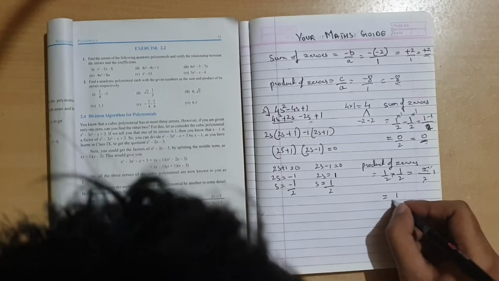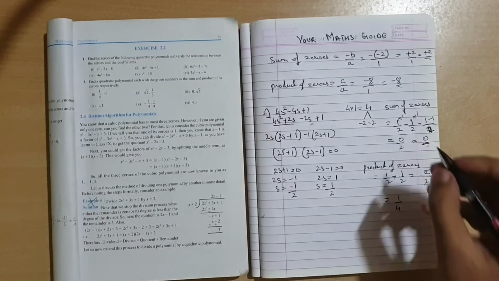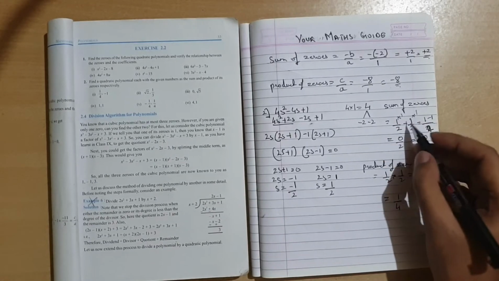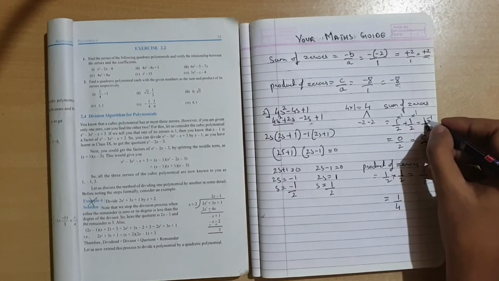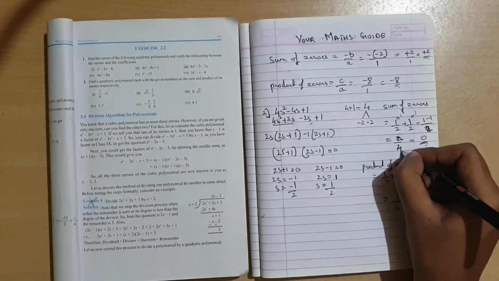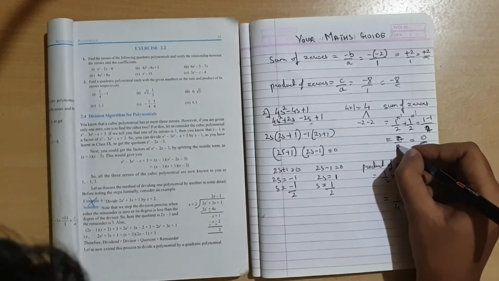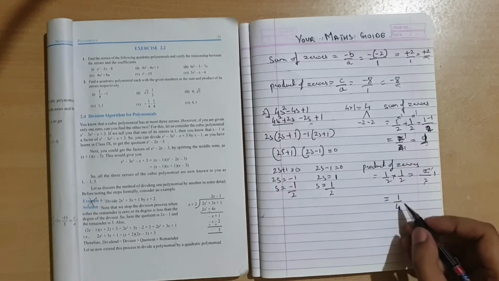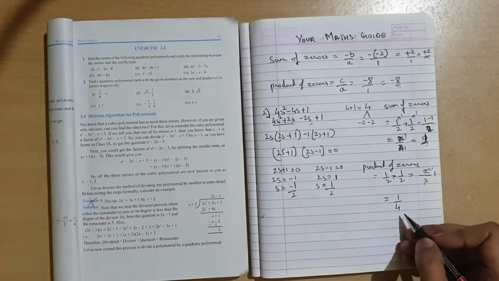So 1 by 4 product. Yeah, we went wrong here, sum means addition. So this will be 2 into 1, 2 by 4. Sum of zeros will be 1 and product of zeros will be 1 by 4.